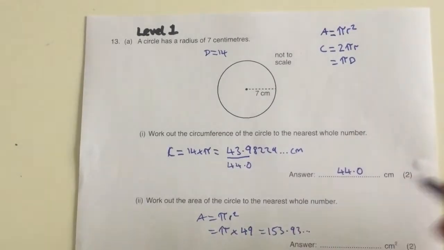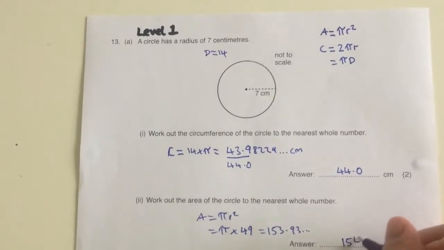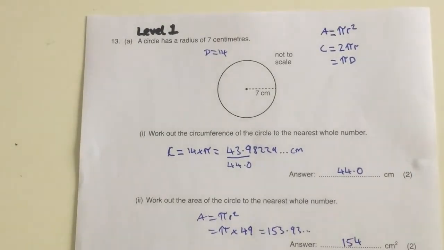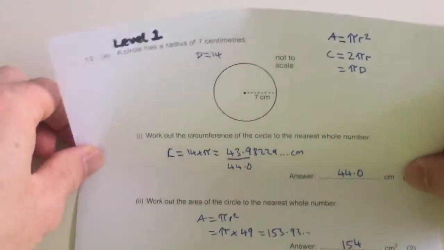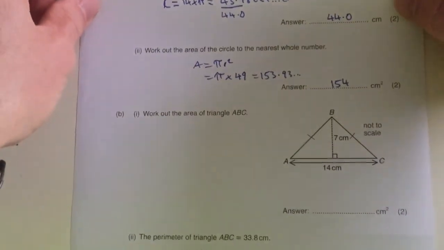153.93, etc. To the nearest whole number, 154, because the 9 rounds up. First 2 questions quite simple for 4 marks. You just need to know the formulas.